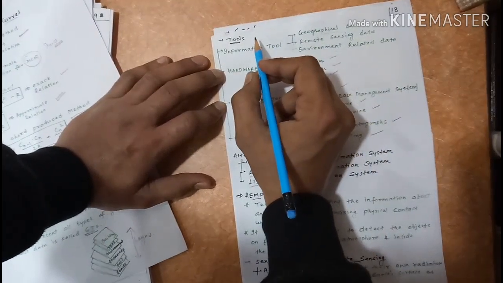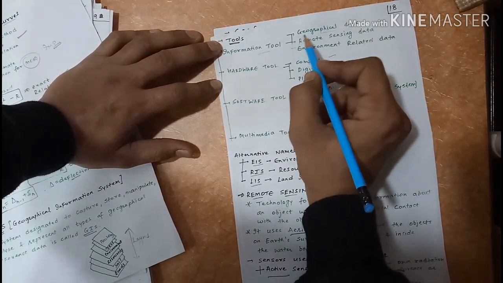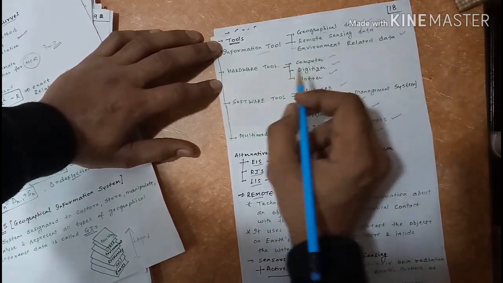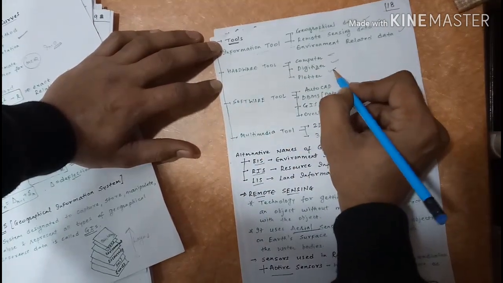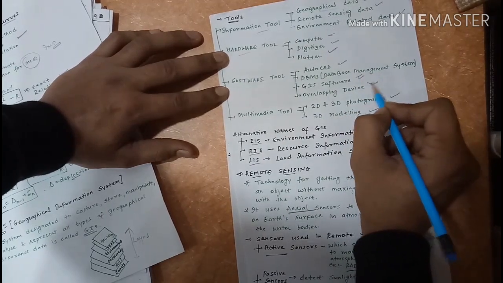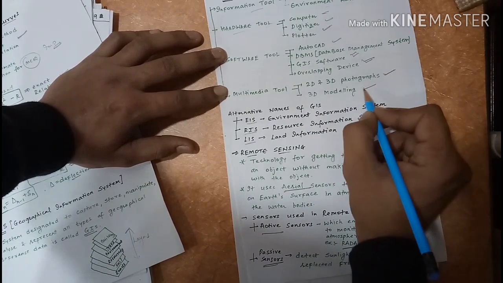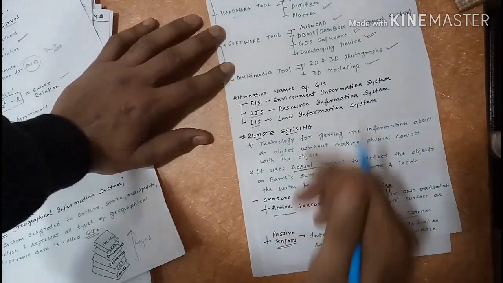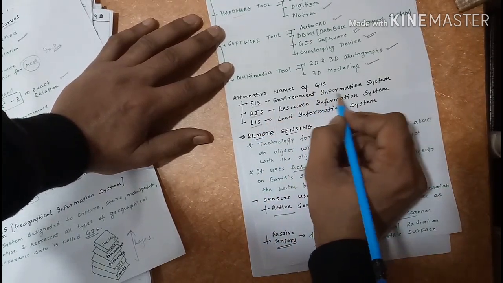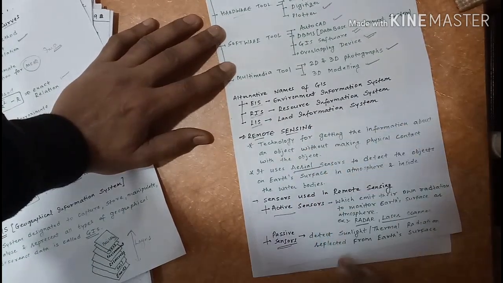Now the tools used by the GIS. First one is information tool. Information tools used are geographical data, remote sensing data, environment related data, hardware, computer, digitizer, plotter, software, AutoCAD, DBMS, GIS, overlapping device, multimedia, 2D and 3D photographs, and 3D modeling. Other names of GIS are EIS, RIS, and LIS: Environment Information System, Resource Information System, and Land Information System.